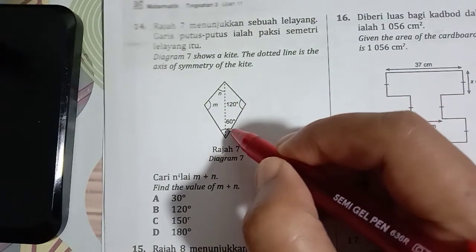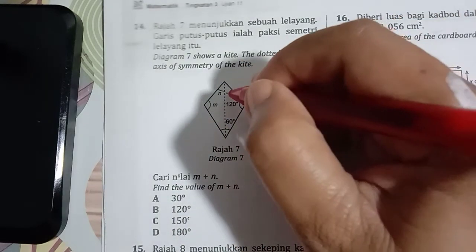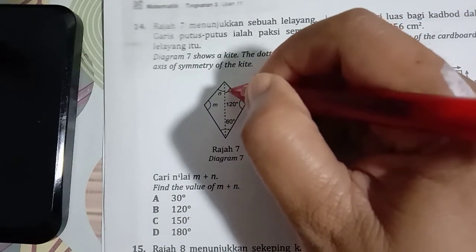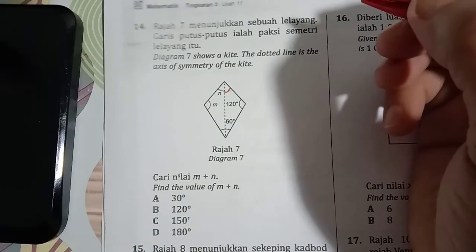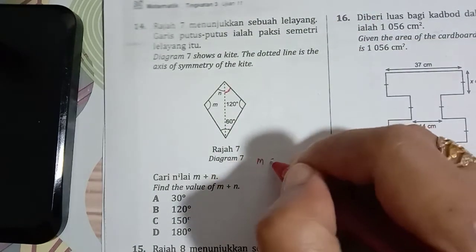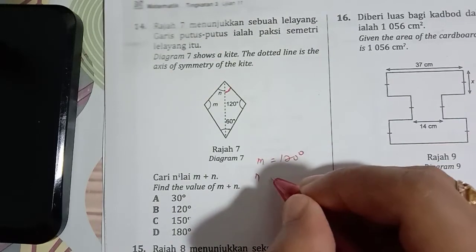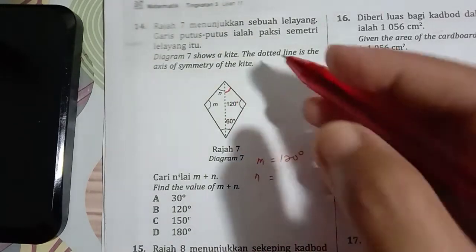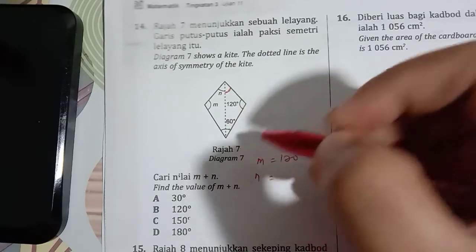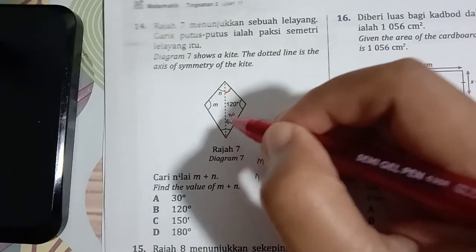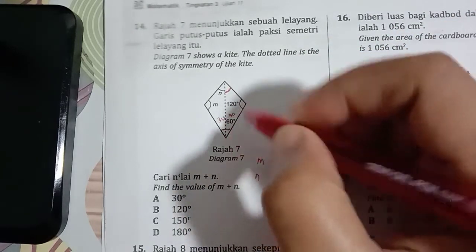So 60 here means 30. Okay, so M equals 120. N equals, here is 30, 30, so divided equally.